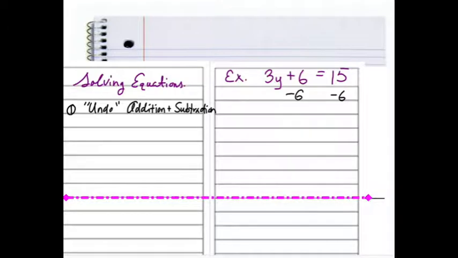So when I have 6 minus 6, it equals 0. 15 minus 6 is going to equal 9. So what I have left here is 3y equals 9. Now I'm going to do the second step of solving an equation, which is to undo the multiplication or division in a problem.